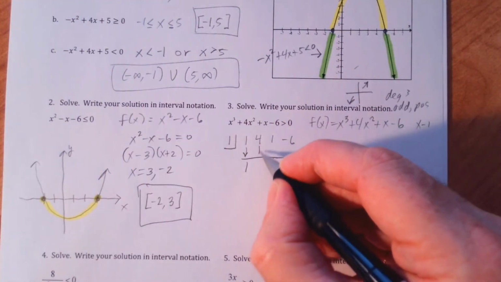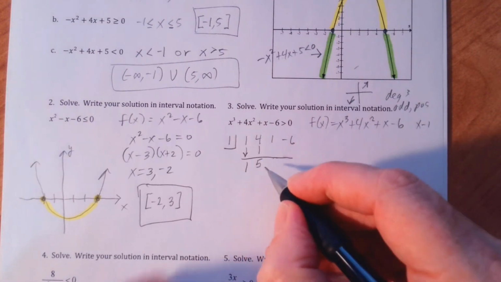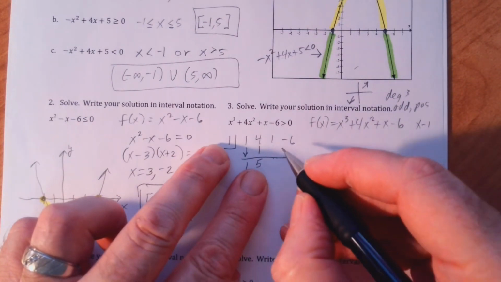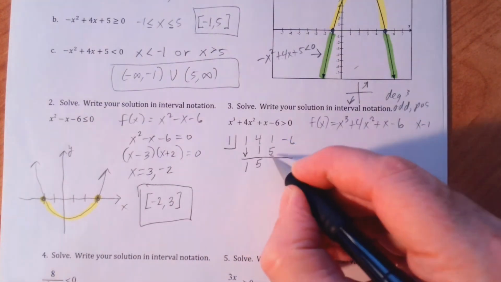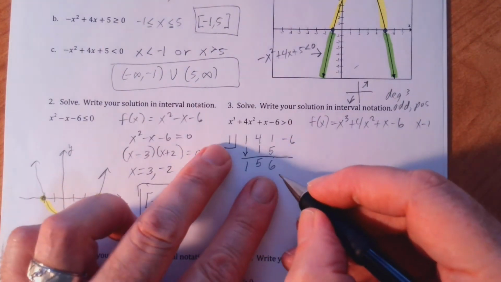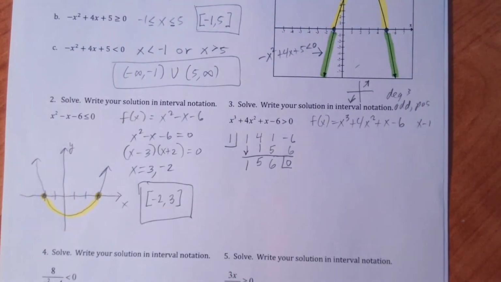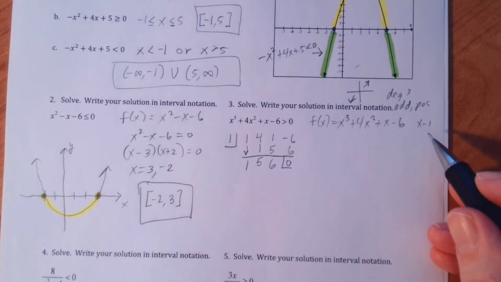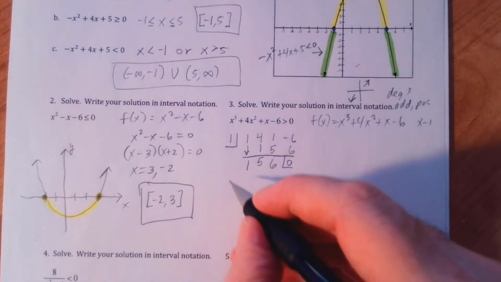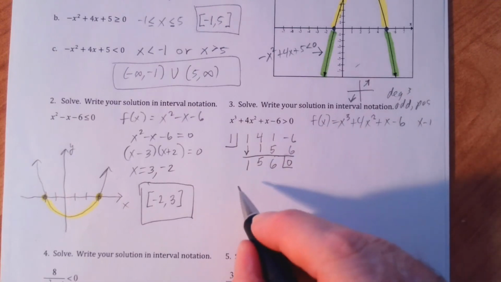When we are in the columns, we always add. We'll get 5 here. Multiply the 1 and the 5, you get 5. When we add here, we get 6. Multiply, we get 6. And when we add, we get 0, which is what we expect because we knew that x equals 1 is a 0, which means x minus 1 is a factor. So we can actually write this.